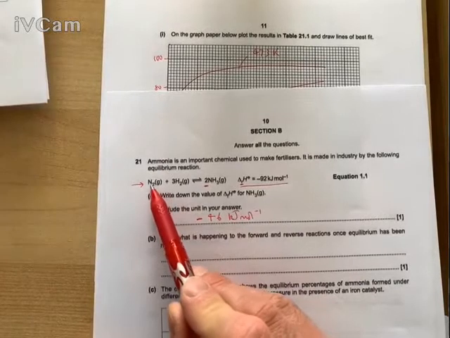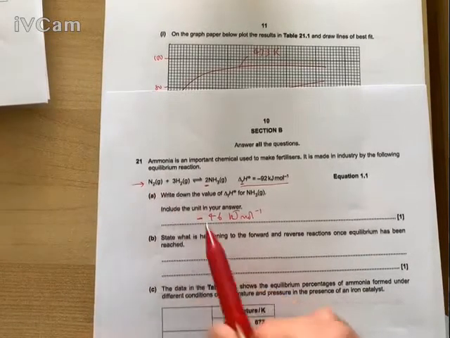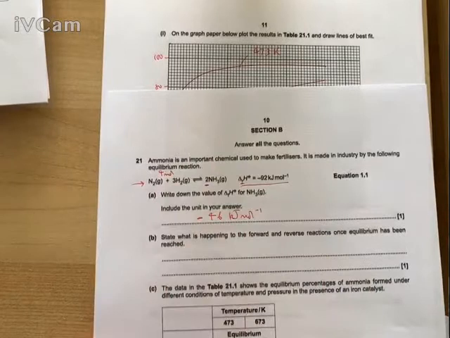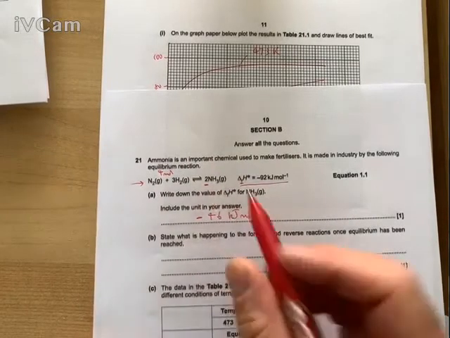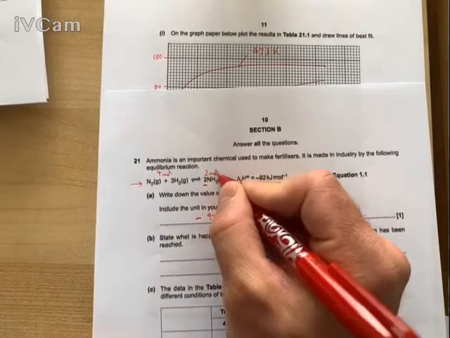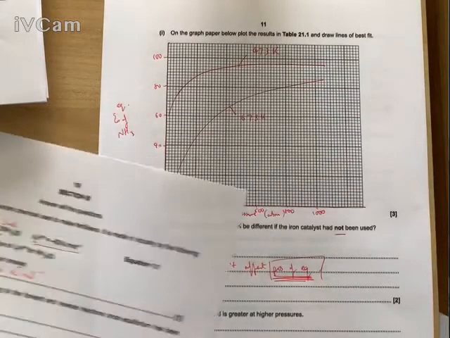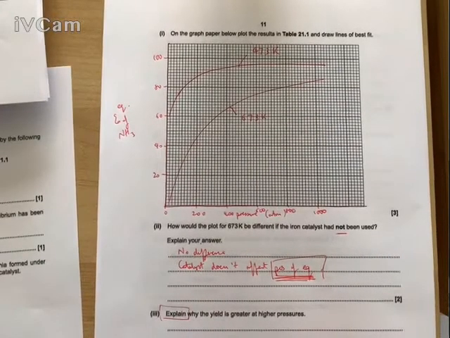On the left-hand side of the equation here, 1 mole of nitrogen, 3 moles of hydrogen. So we've got 4 moles of gas on the left-hand side. On the right-hand side, 2 moles of ammonia, so we've got 2 moles of gas. So if we were to increase the pressure for this particular system in equilibrium, the position of equilibrium will move to the side with fewer moles of gas, will move to the right, and the yield will increase.